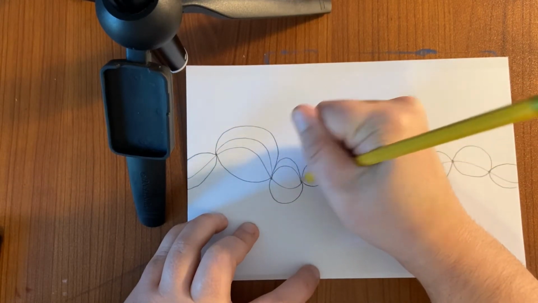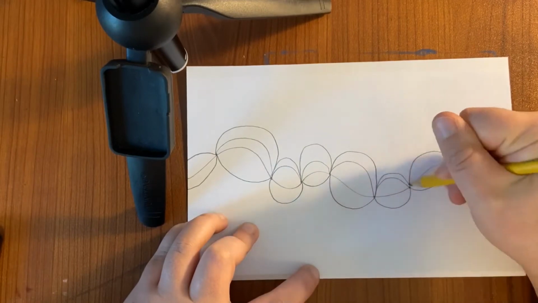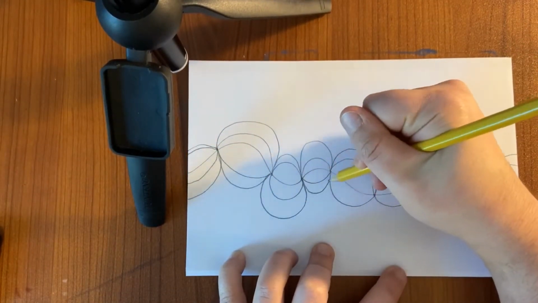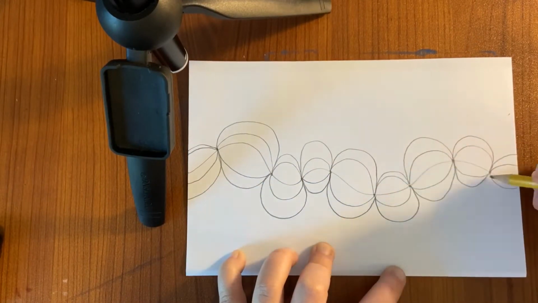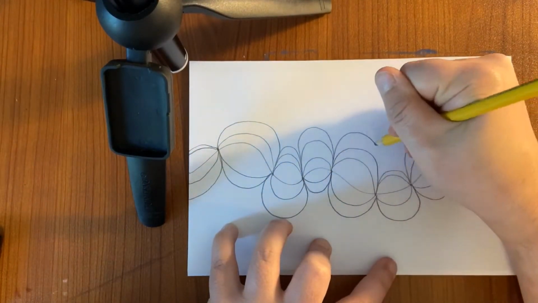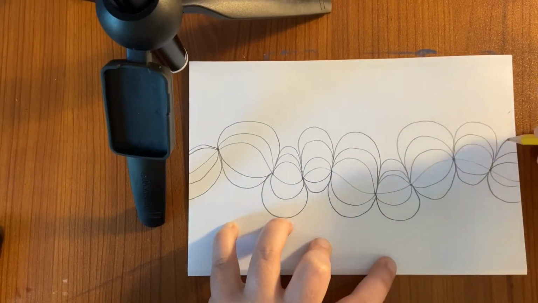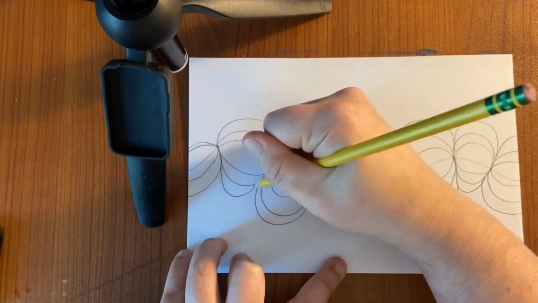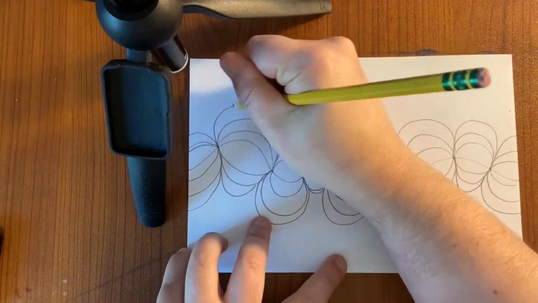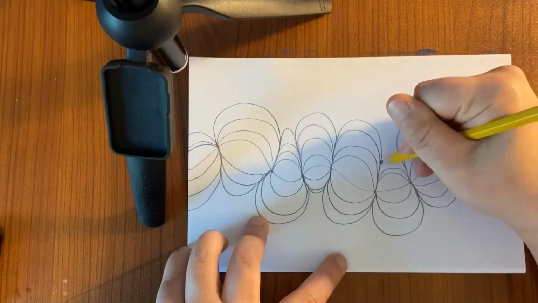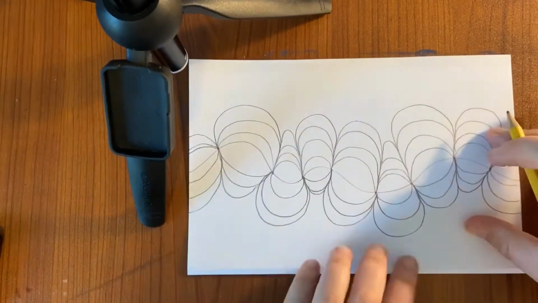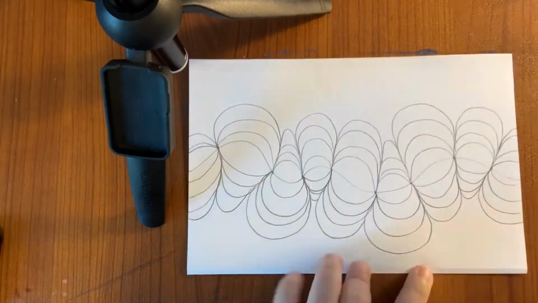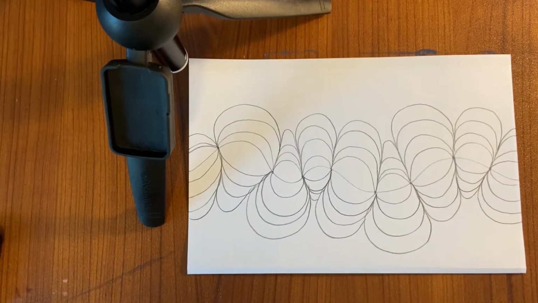Now we're going to repeat adding curved lines connecting the dots on the top and the bottom a few times. When you do this, you can have these curved lines extend all the way to the top of the paper. For the sake of time, I'm just going to add a few curved lines connecting the dots on the top and the bottom. I will not go all the way to the top of the paper. I've finished adding my curved lines.